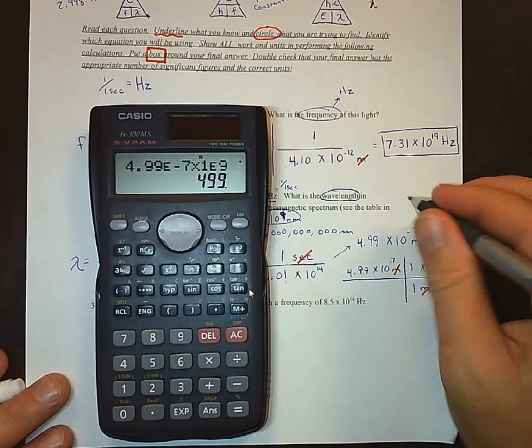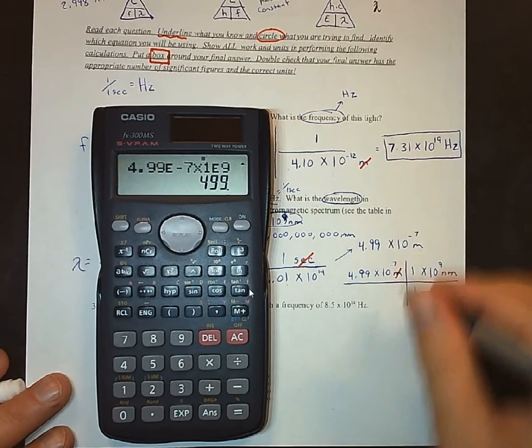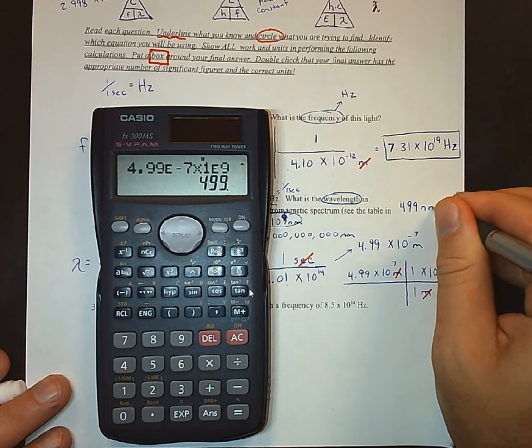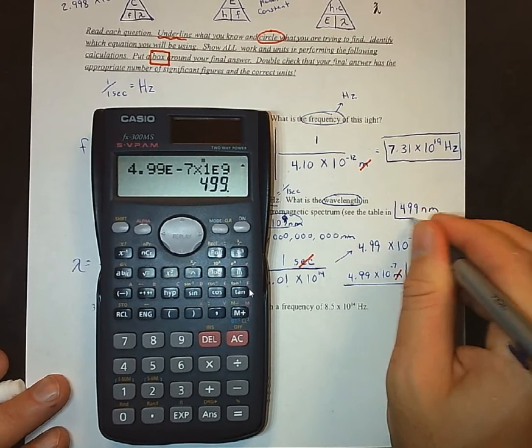Okay? So just because I'm out of room here, I'll place my answer right here. 499 nanometers. And that's what we measure wavelength in. So we're looking pretty good.